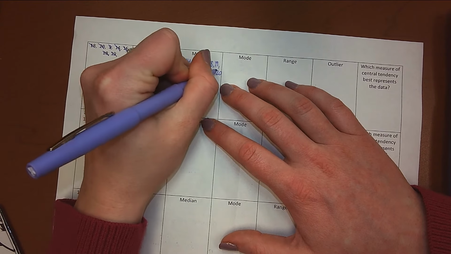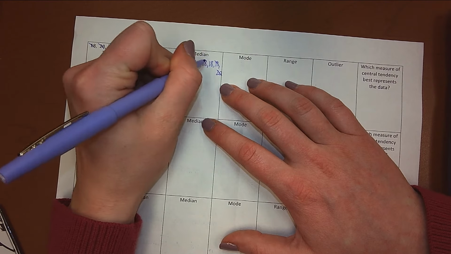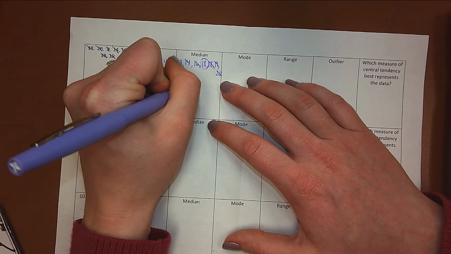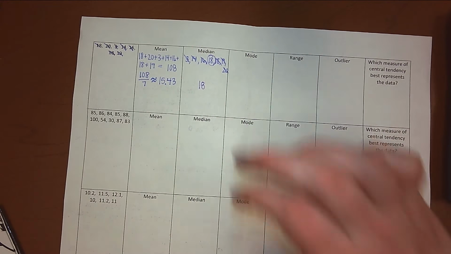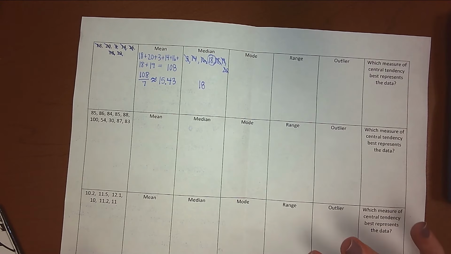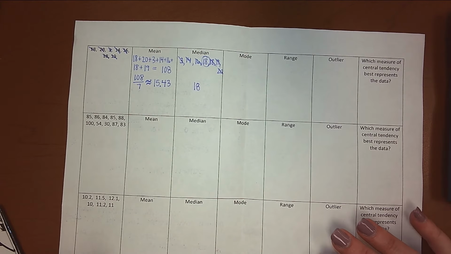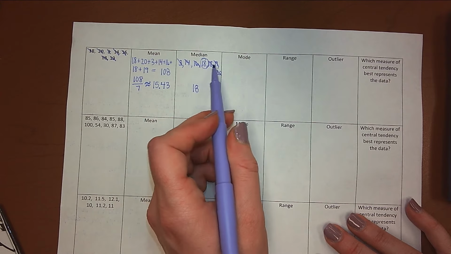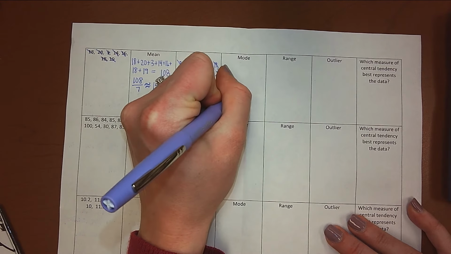And the median is the middle number. So I'm just going to cross off the outer 2, cross off the next 2, cross off the next 2, and then I get to my middle number. In this case, my median is 18. That's my middle number here. There's only one, so 18 is my middle number. My mode is the number that occurs most often. In this case, 18 occurred twice.